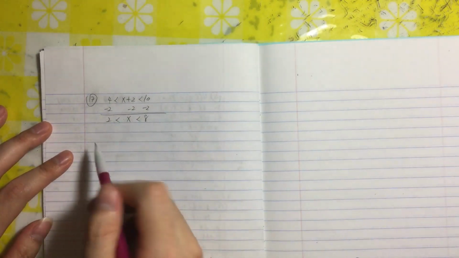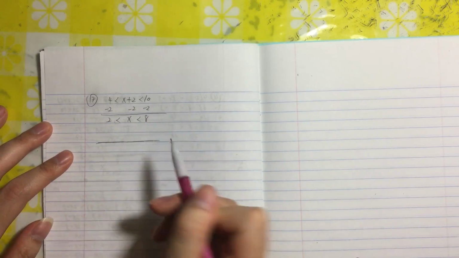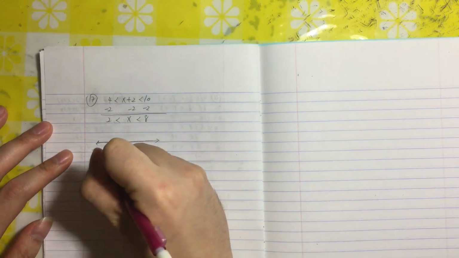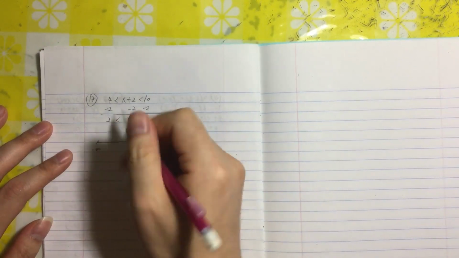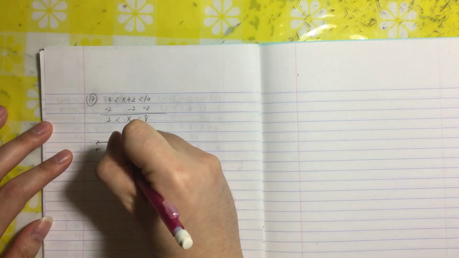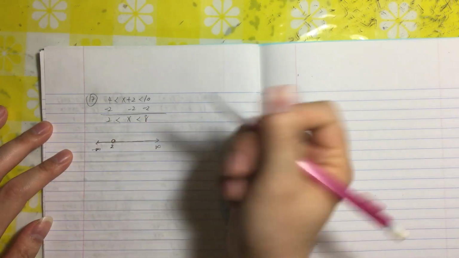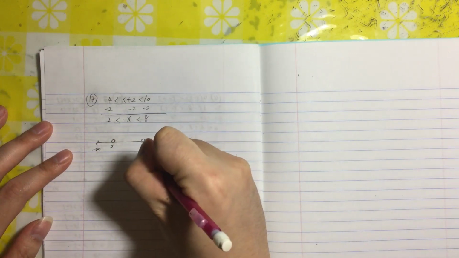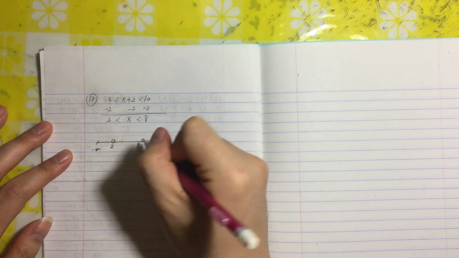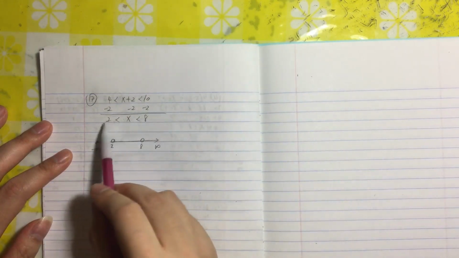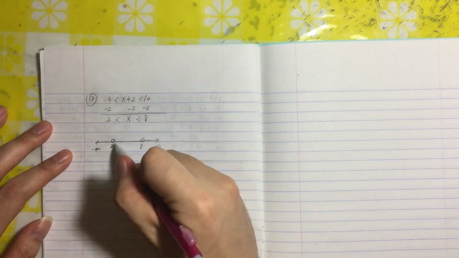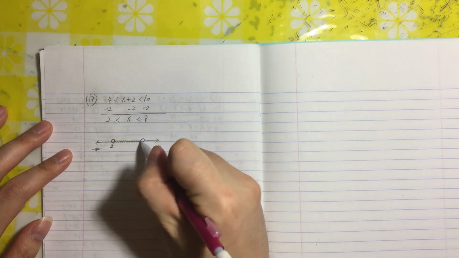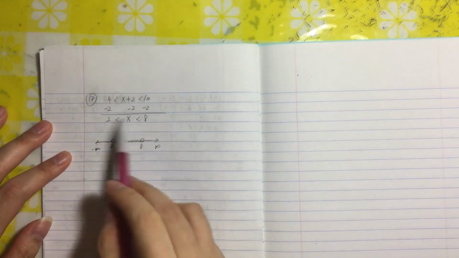Next, how do we graph this solution? Let's draw a number line first. Number 2 is somewhere on the number line. Since 2 is not included, use an open circle for 2. And number 8 is greater than 2, so 8 is on the right side of 2. Since 8 is not included, use an open circle for 8. Here, x is between 2 and 8, so shade the region between 2 and 8. That's the graph for this solution.